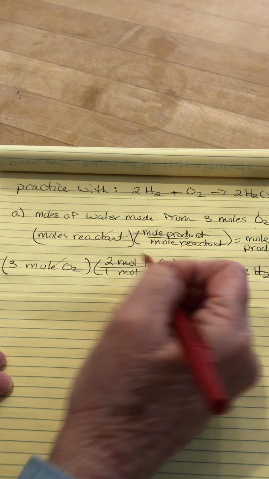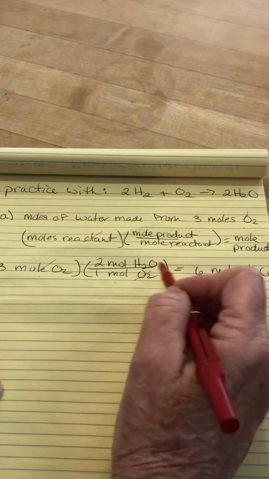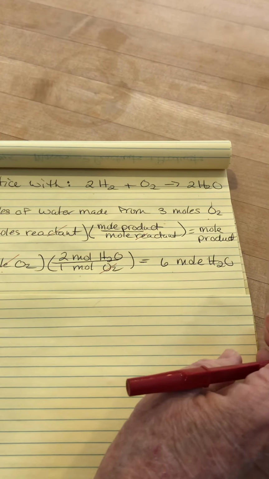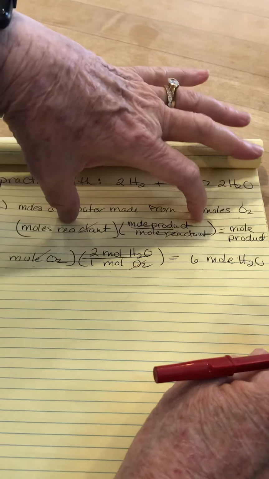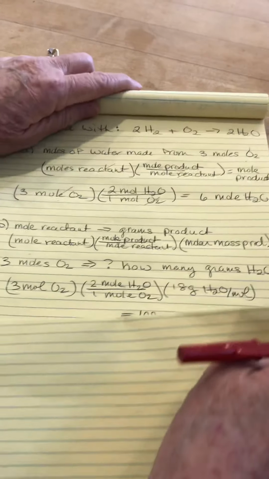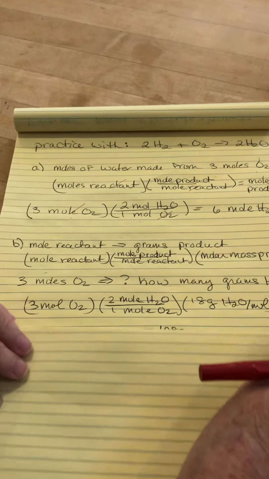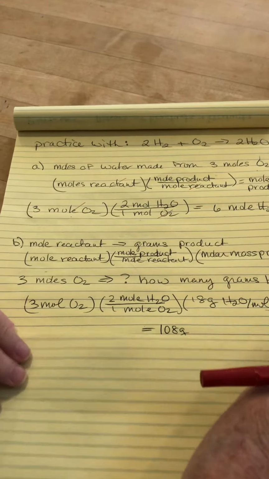Moles of oxygen cancel, 3 times 2 is 6. And the only remaining units are moles of water. So you just follow these steps. Okay, for type B, this is a little bit more difficult.